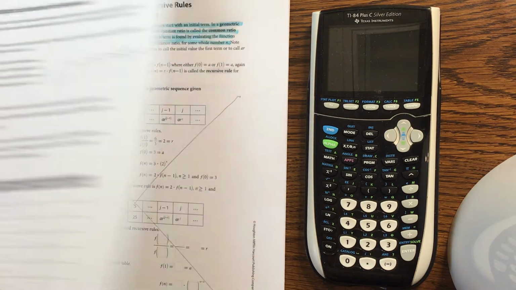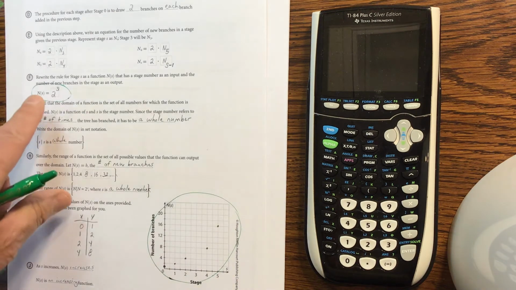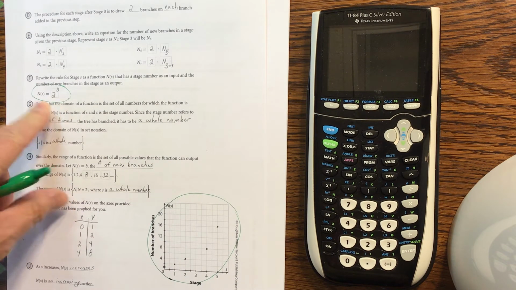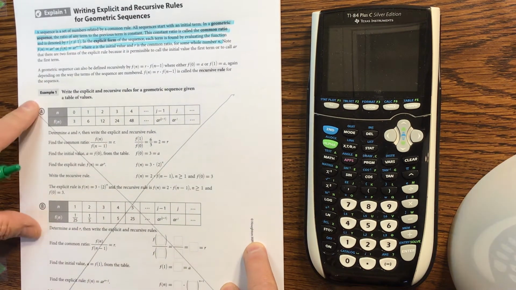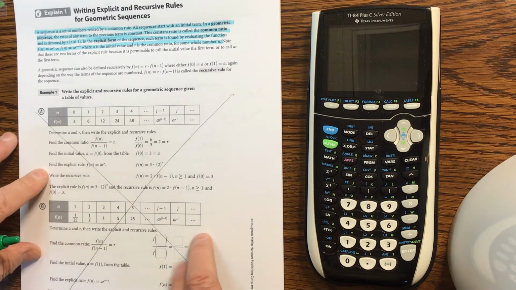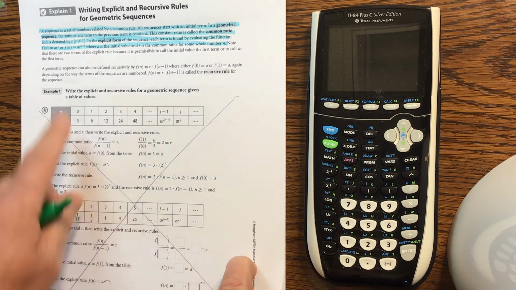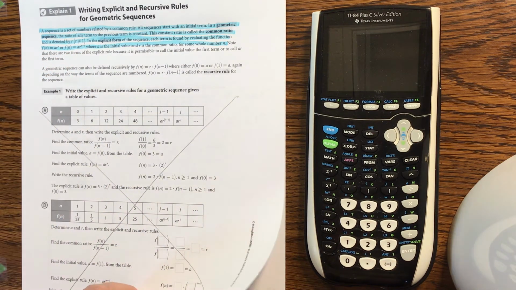So again, if I go back like here, this is an explicit form. That's what we're going to be focusing on. All right, I'm not interested in the recursive rule, so when it gets time to do homework, don't worry about it. All right, up here are the formulas. You may not see it, so let's just go to the next page.